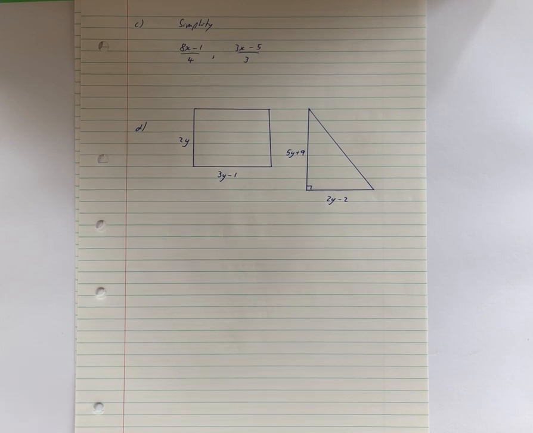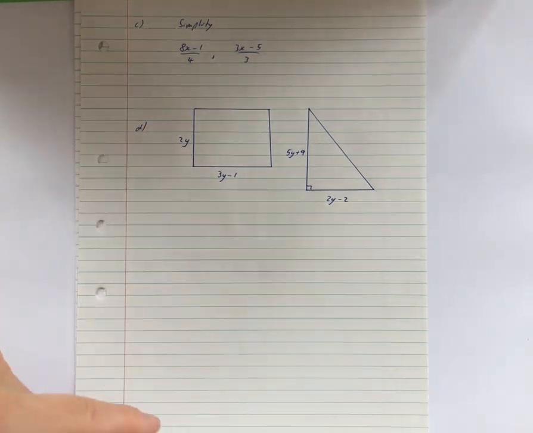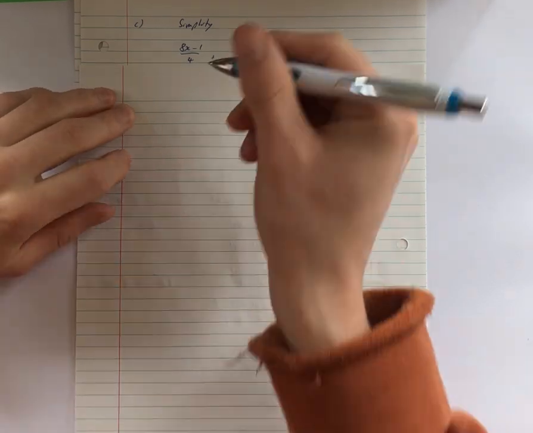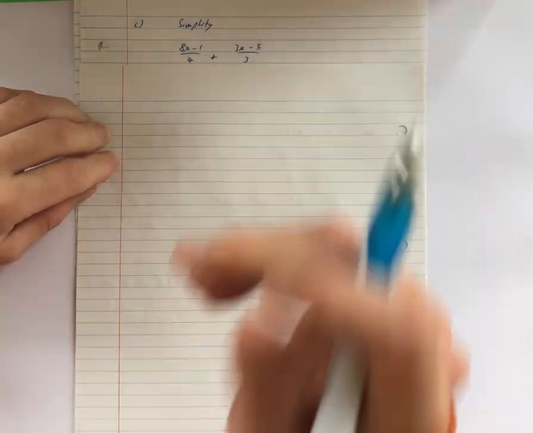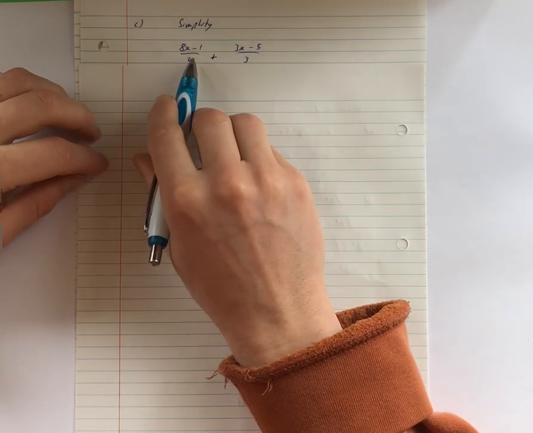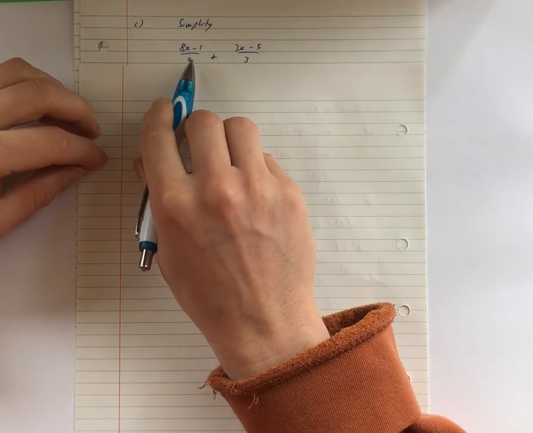Alright, simplify 8x minus 1 over 4 plus 3x minus 5 over 3, and I haven't given myself much room there, so just bring this bit of paper over. We can't add or subtract fractions until their denominators are the same. We could make the denominators 120, or we could make them 24.